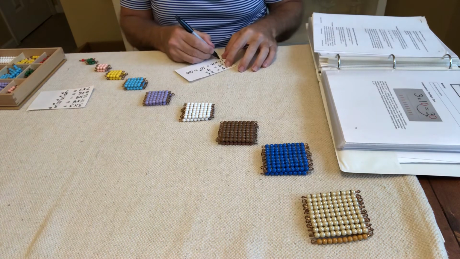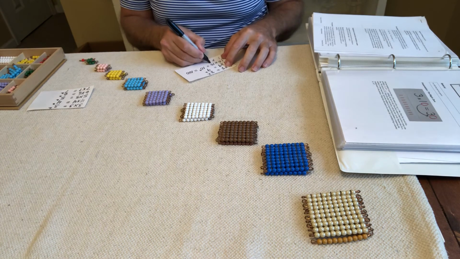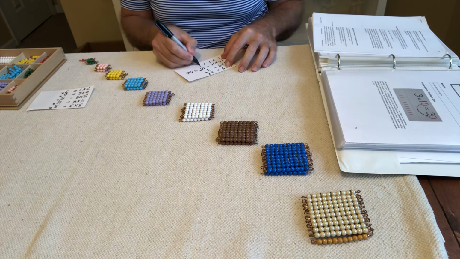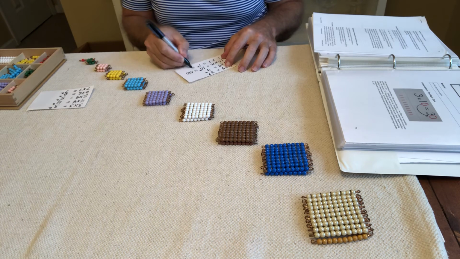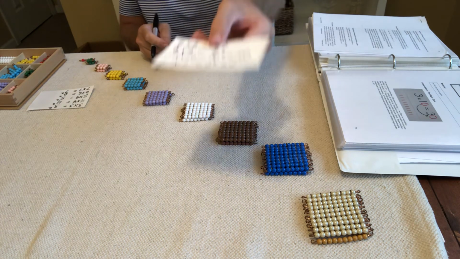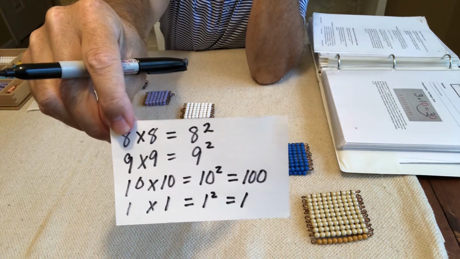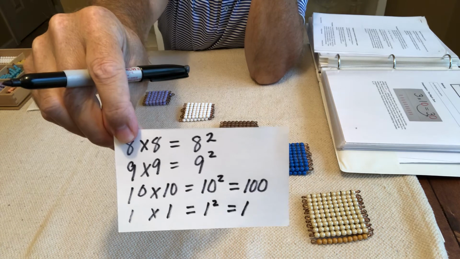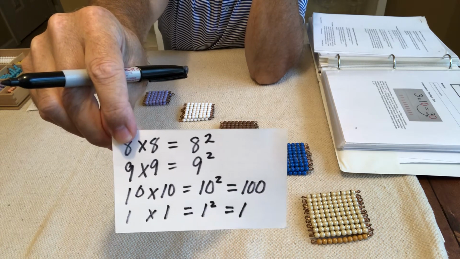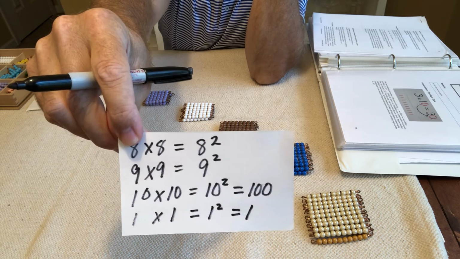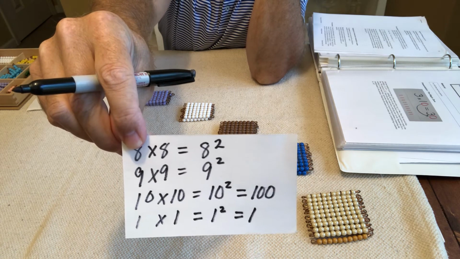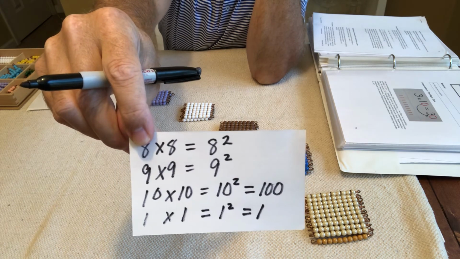And there's an interesting thing that happens here when I write 1 times 1 underneath that. You can kind of see a pattern there. There's a 1 in 10, and there's also a 1 in 1, but the 1 in 10 has a 0 after it, and of course the 1 has no 0 after it.